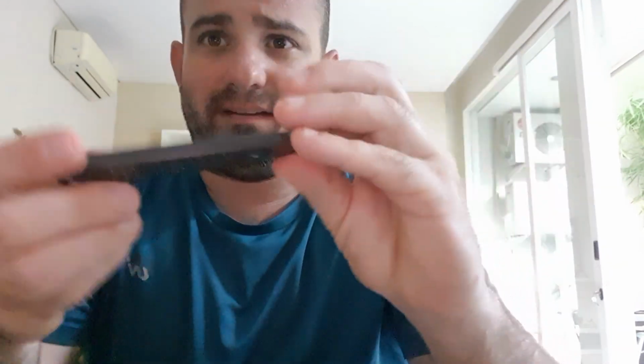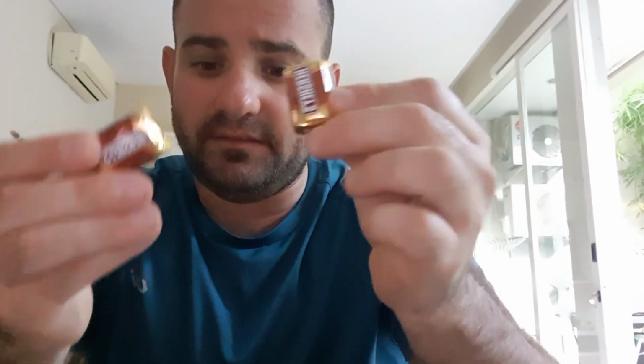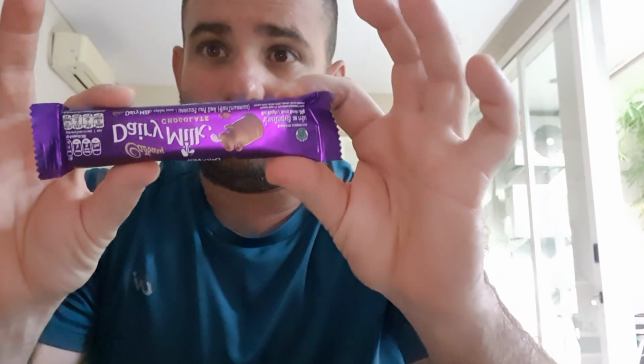However, this one has chocolate in small pieces. So open this up. Why is there so much plastic in this? I have no idea. But look, these are small. They're chocolate and they're small. This one's the one big piece of chocolate.